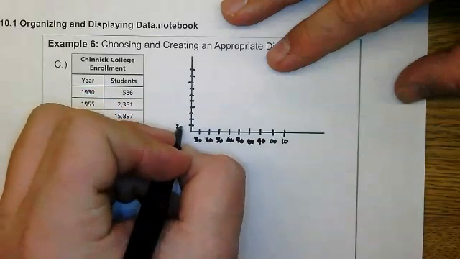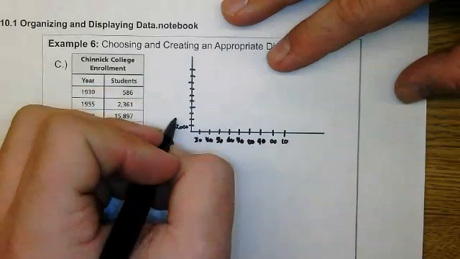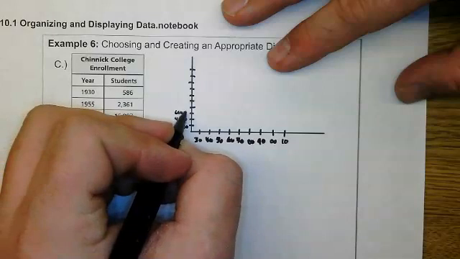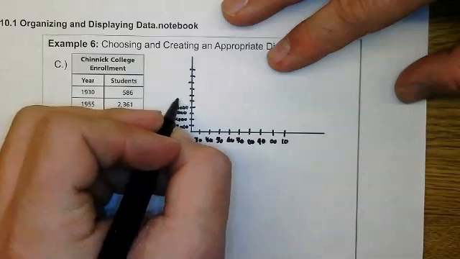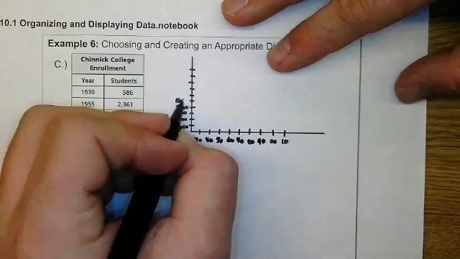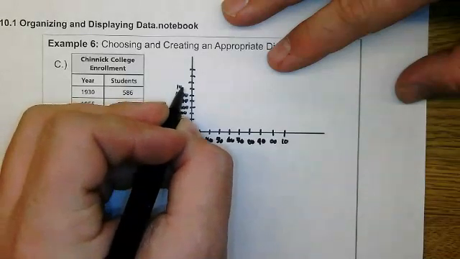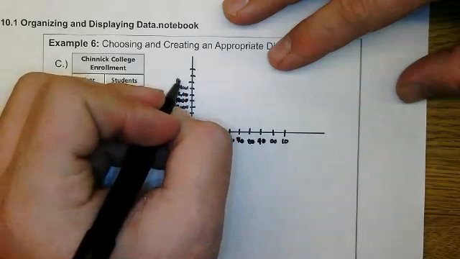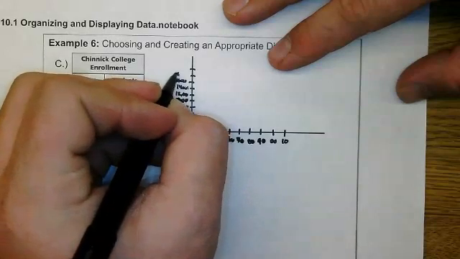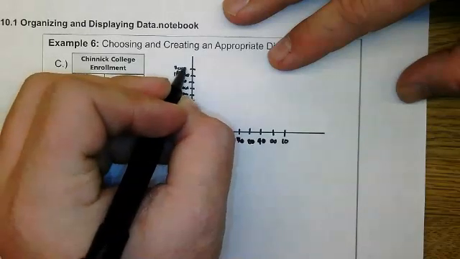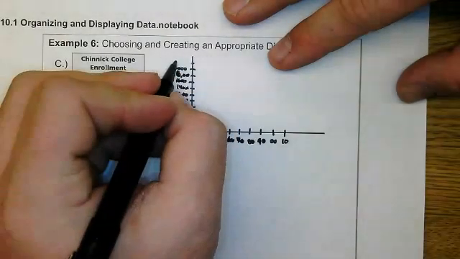So 2000, 4, 6, 8, 9, 10, 12, 14, 16, 18, 20, 22.